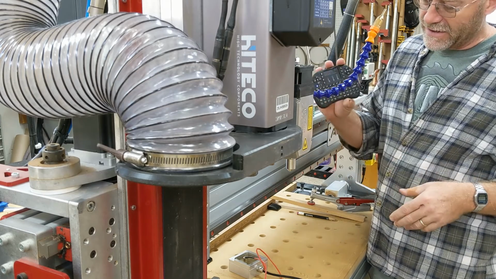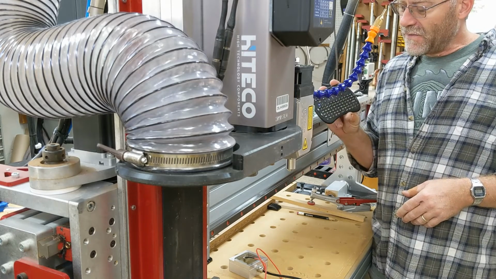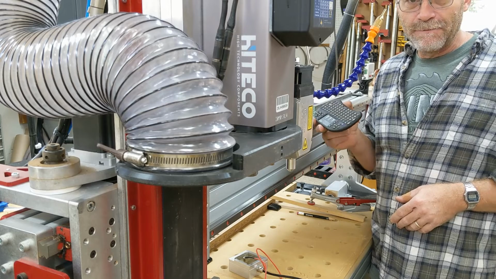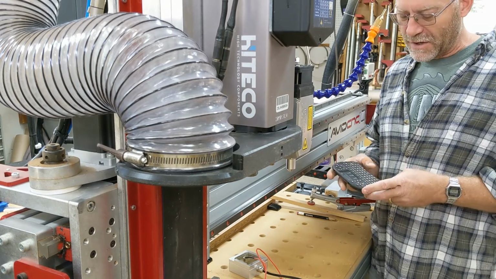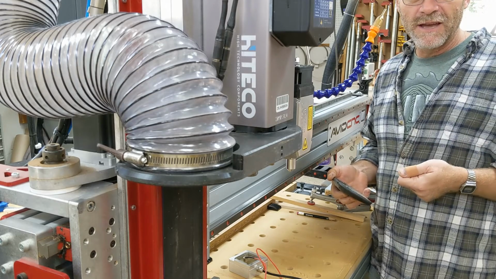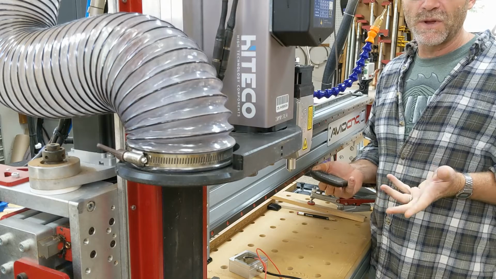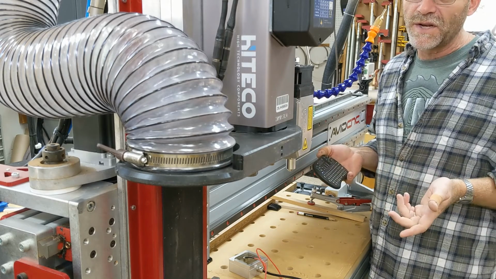I have one of these $19 wireless keyboards that you could buy on Amazon. This is a full function keyboard, but it's very small. It comes with a little USB plug-in, so it's plug and play ready to run with Mach4 because it's just another keyboard that Windows can run.